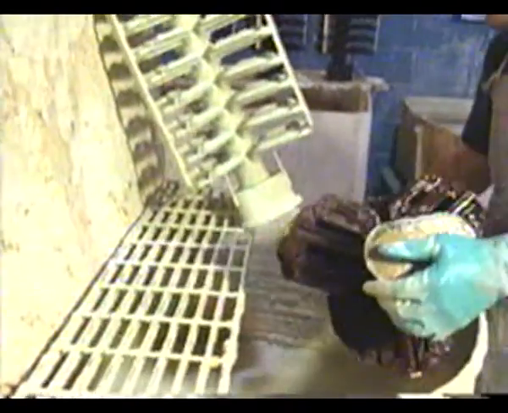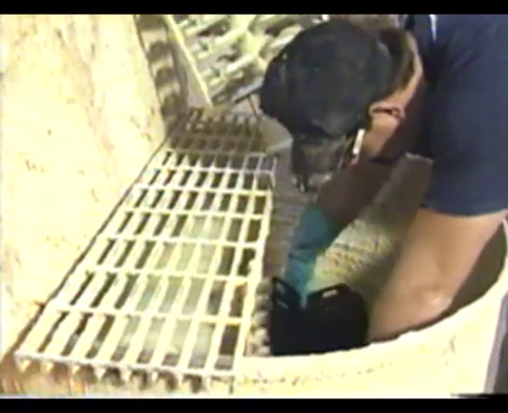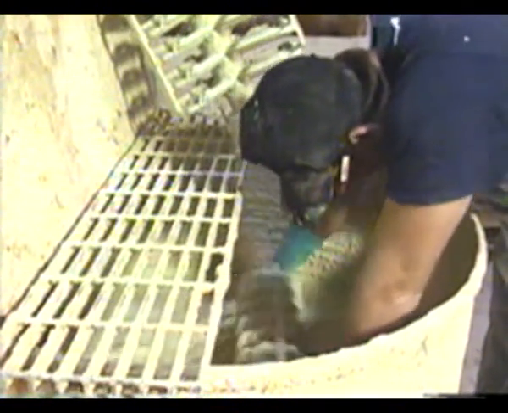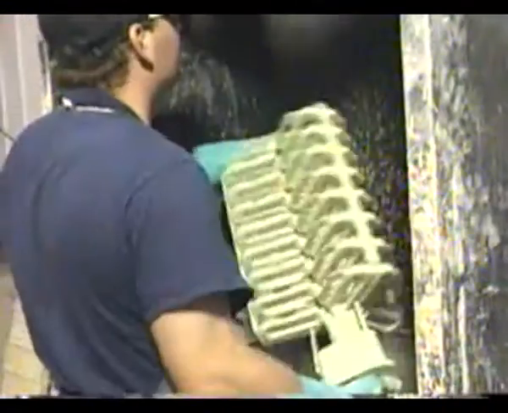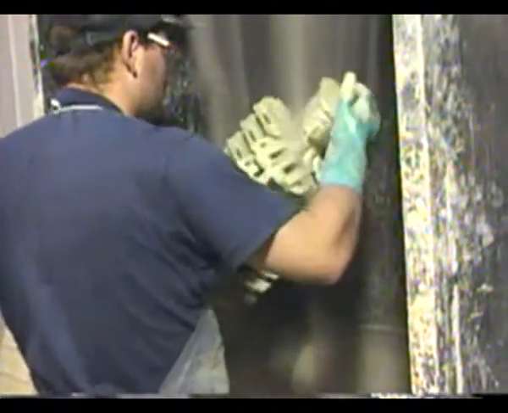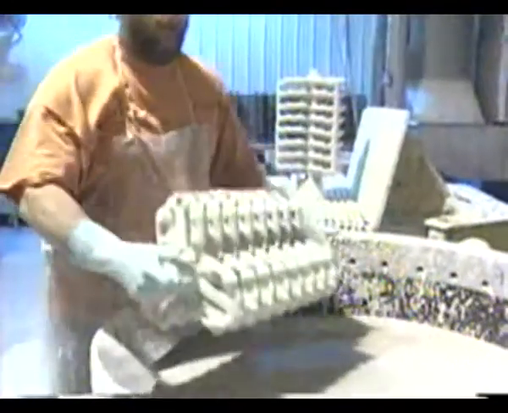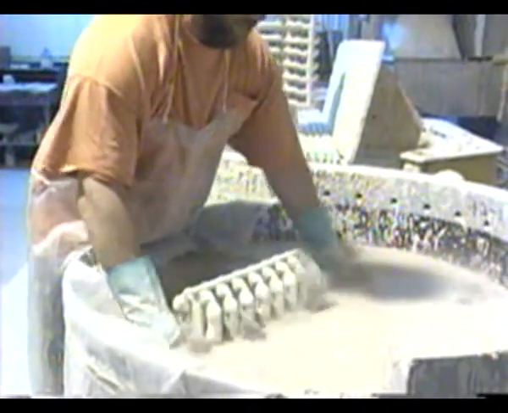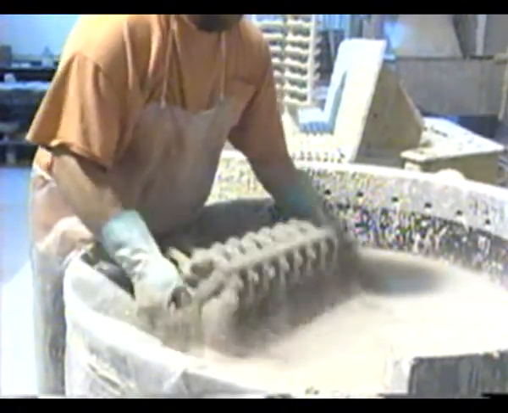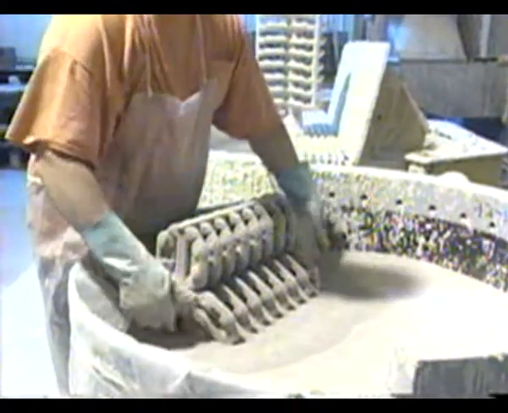The shell mold is produced by dipping the pattern assembly several times in slurry and allowing it to dry between dips. The first slurry mixture consists of fine particles for smoothness. Subsequent dips are mixed with coarse particles to quickly build up thickness and provide strength.